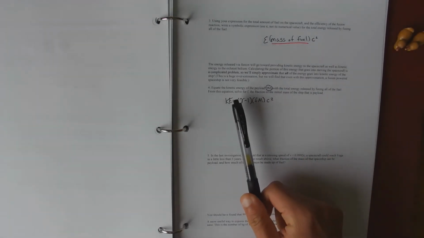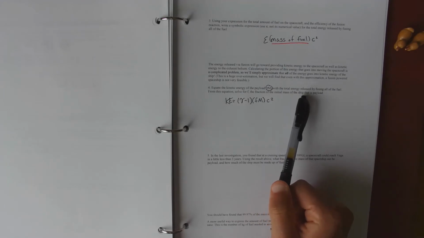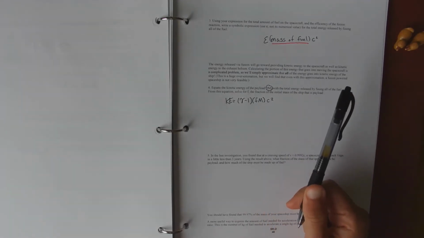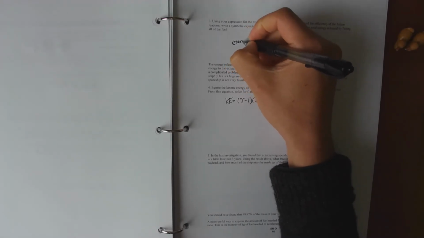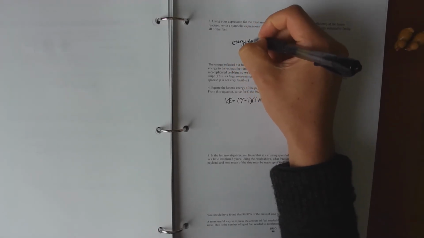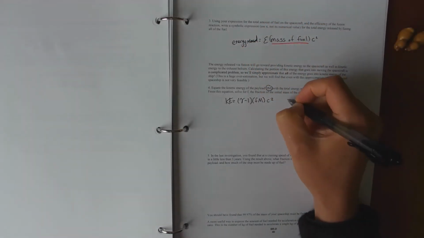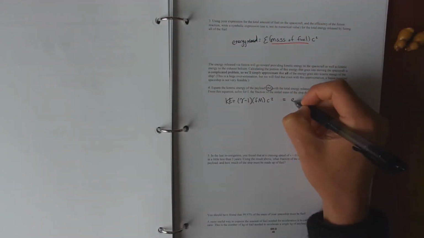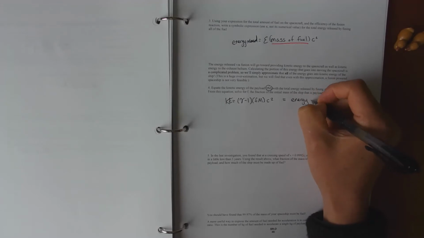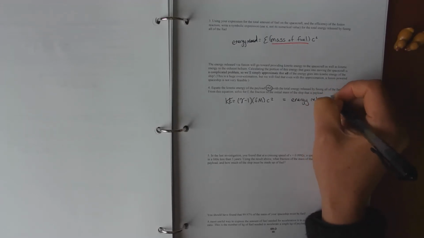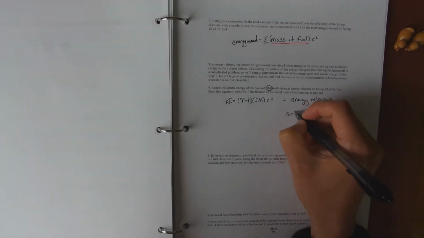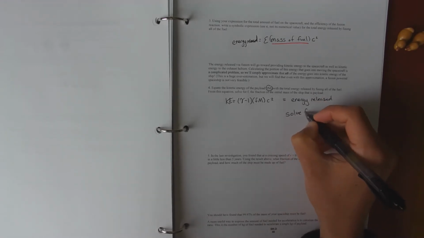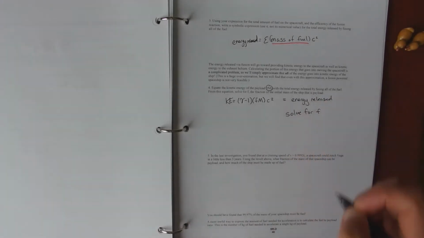And we're supposed to equate this kinetic energy with the total energy released, which is what we have up here. So this is equal to the energy from step 3, and then you are to solve for f.